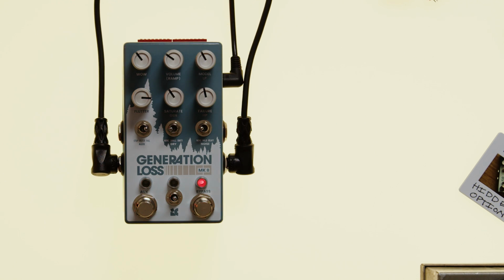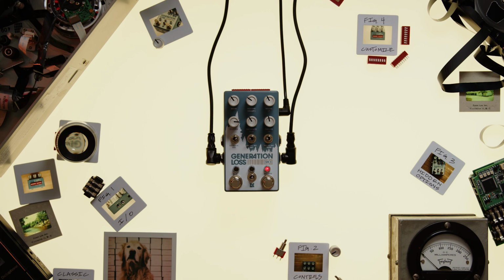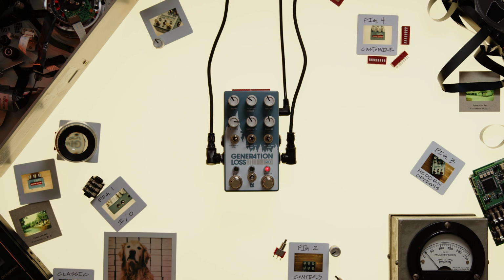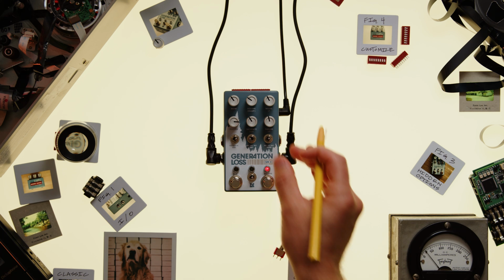The noise toggle allows for various amounts of noise and hum to affect your signal. There are a few different flavors of noise to choose from, and they can be set to taste with some hidden options that we'll discuss soon.